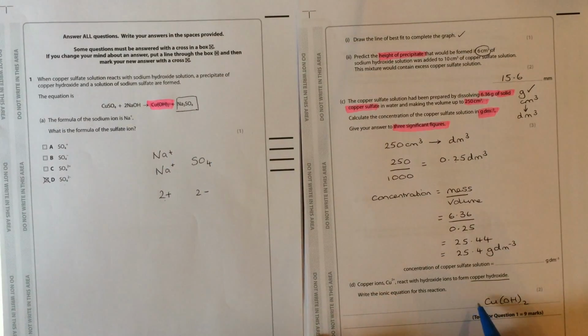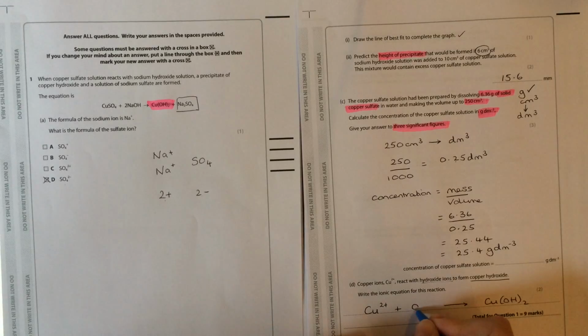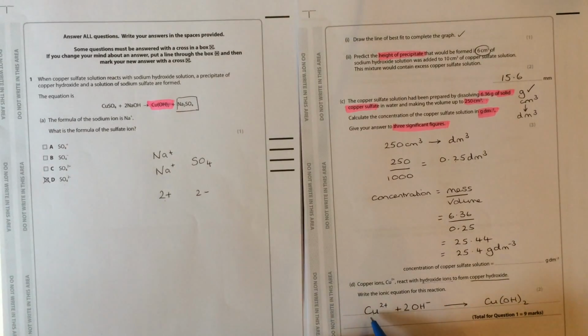Okay, and then they want me to write the ionic equation. So I'm only going to have to use the copper with the hydroxide ions to make my copper hydroxide. Okay, so here's my copper 2+. I'm going to add in my hydroxide ions, which are OH minus. You need to remember that hydroxide is OH minus. Okay, and I've done it, but actually it's not balanced. So here I've got one copper, OH, I've got 2 of them, so I'm going to add a 2 in the front. So that tells me that 1 copper ion reacts with 2 hydroxide ions to make 1 copper hydroxide molecule.